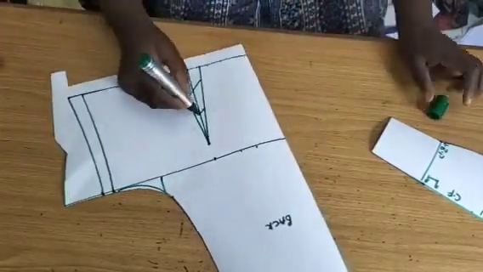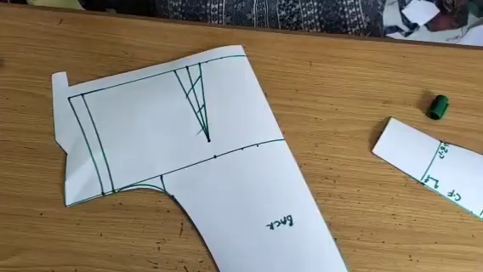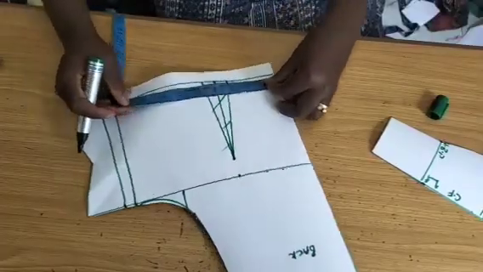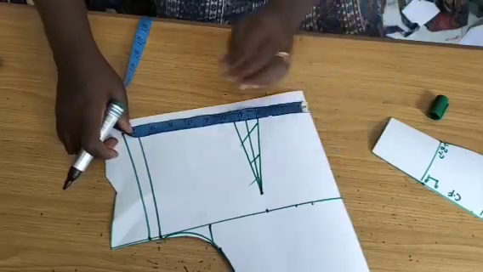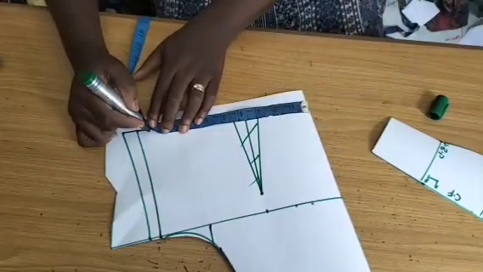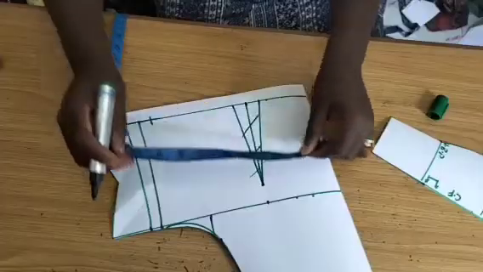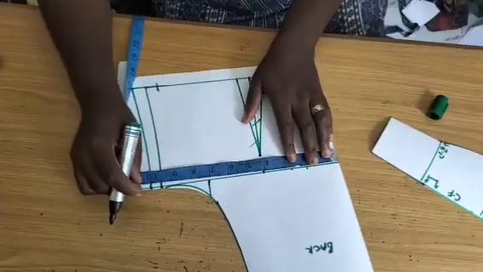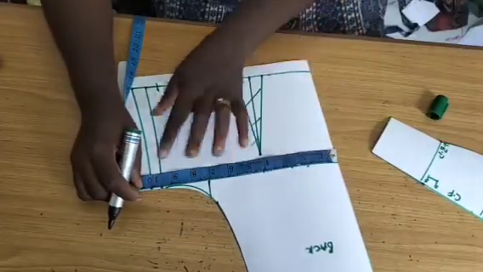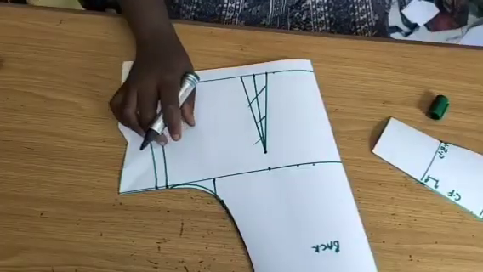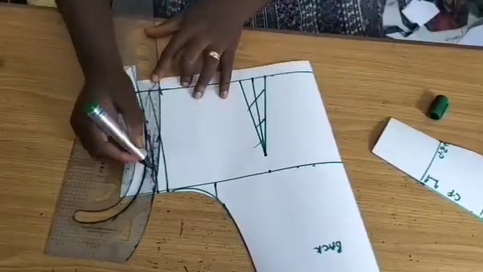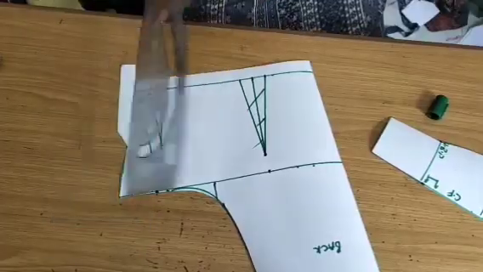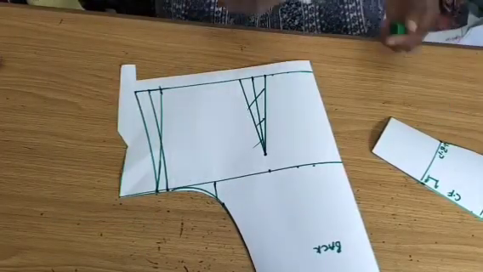So if I'm taking away this dart completely, it means my measurement from the center back, I'm going to take my real waist measurement now. So my waist measurement here is 9, and my chest measurement is 10. That is after dividing by 4. So I'll reconnect my real waist and my new chest line.